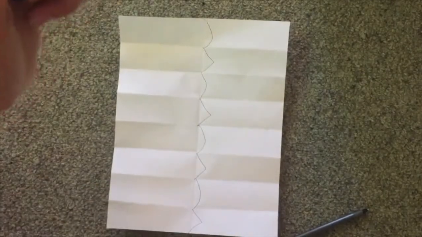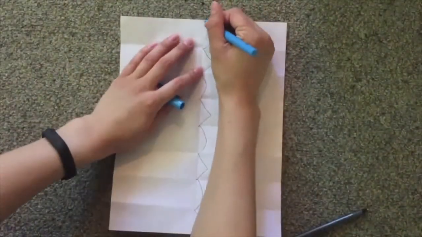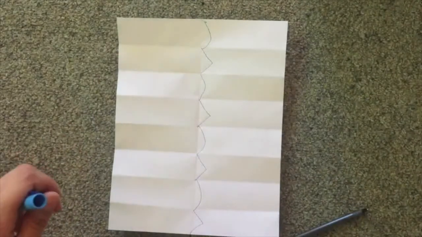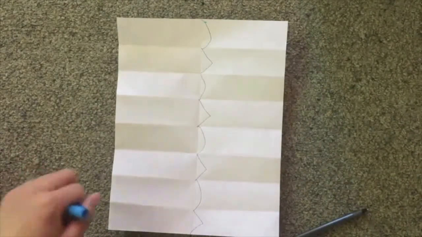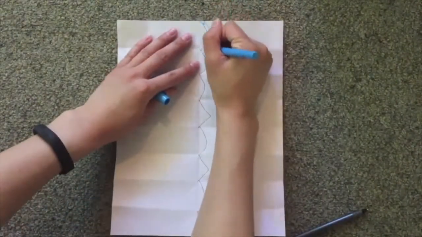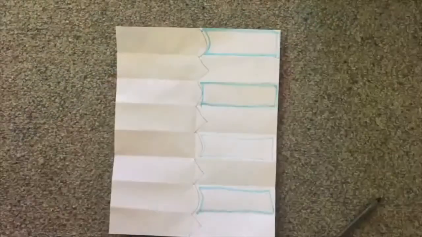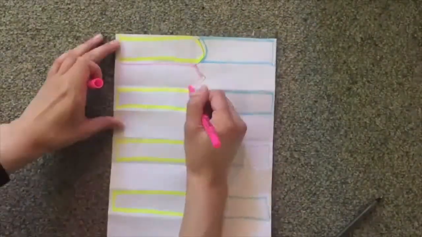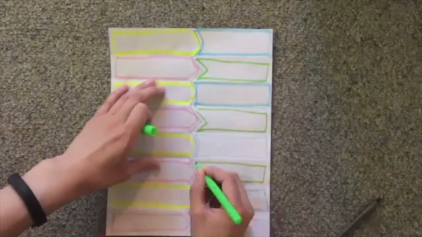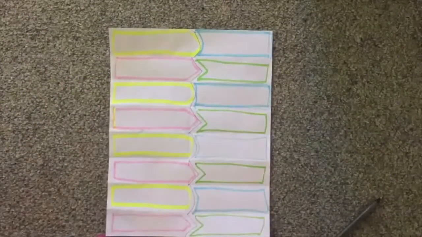Number 3. This can be swapped with number 4, but I just preferred to do it this way. So you're going to take your 4 colored pencils and color each different shape a different color. For me, I decided to go with red or pink, green, yellow, and blue as my colors.